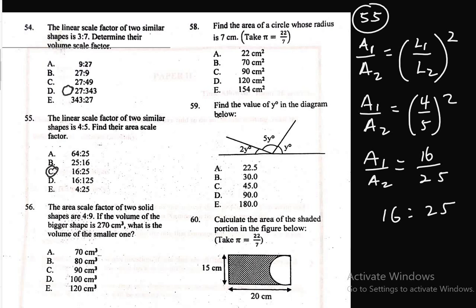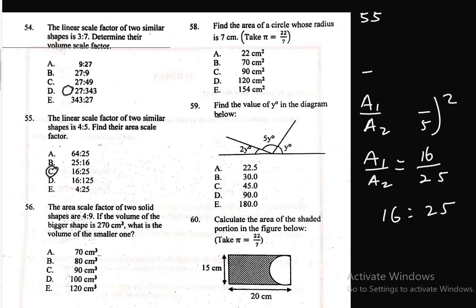Alright, question number 56. This question says, the area scale factor of two solid shapes is 4:9. If the volume of the bigger shape is 270 centimeter cube, what is the volume of the smaller one?